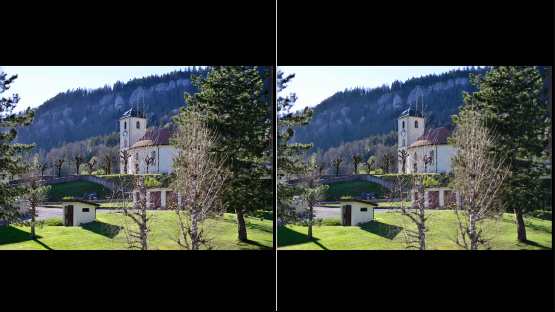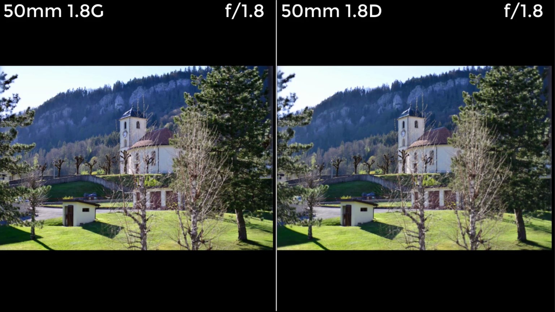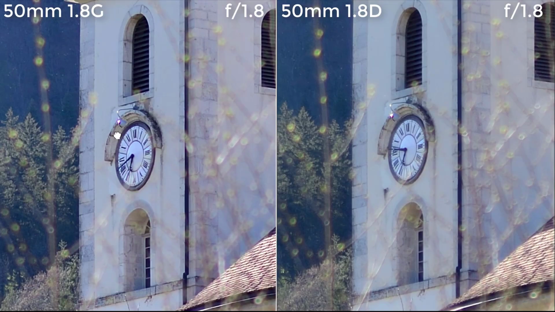Here on the left we have the G version, on the right hand the D version. As you see with this landscape photography from a distance, at least if you ask me, it actually looks identical. So let's dig a bit further, because here I took the focusing point at this clock.